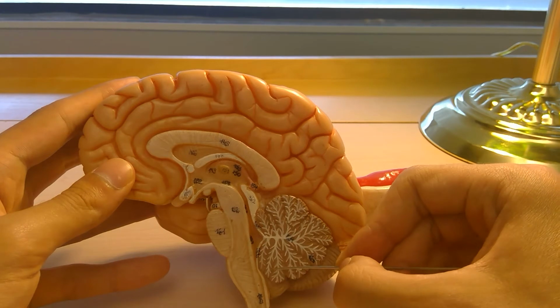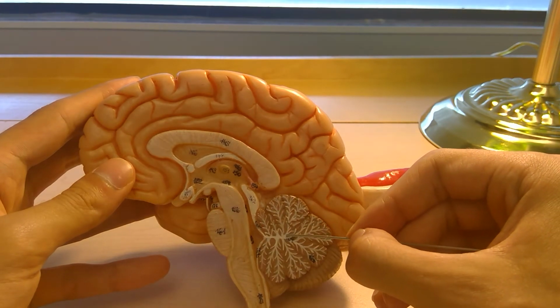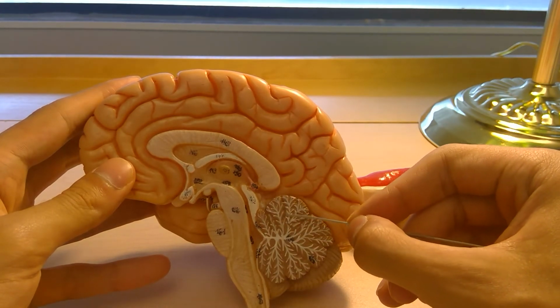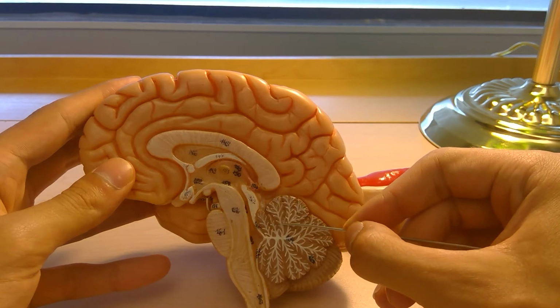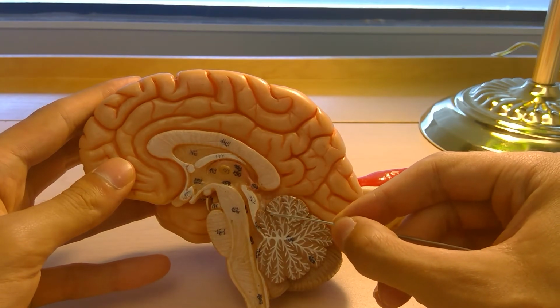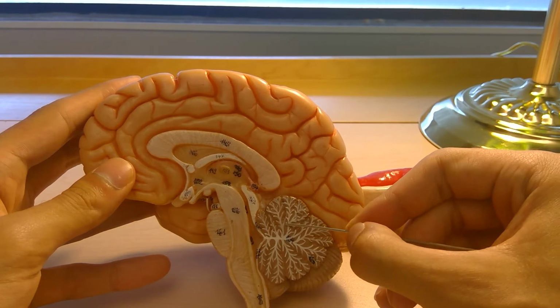A notable feature of the cerebellum is the arbor vitae, and these are white matter tracts. In Latin, arbor vitae means tree of life, and you can kind of see how it looks like that.